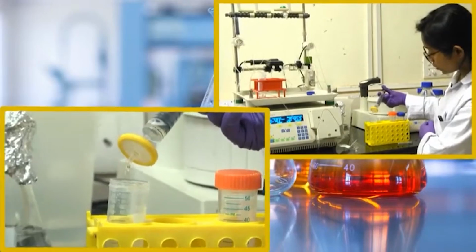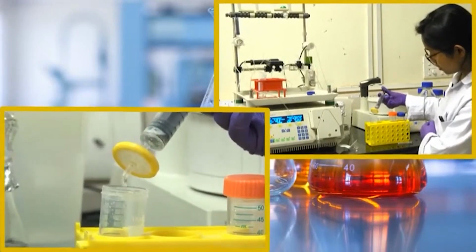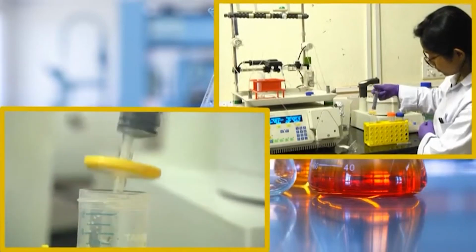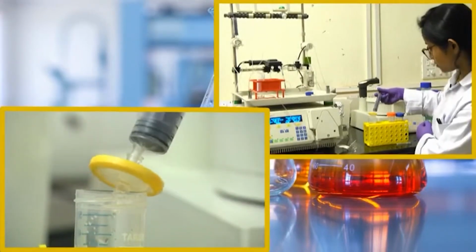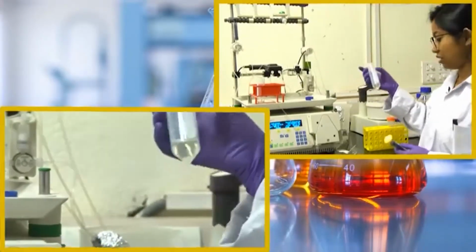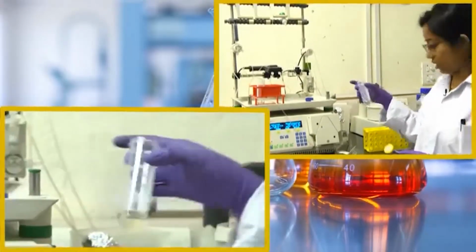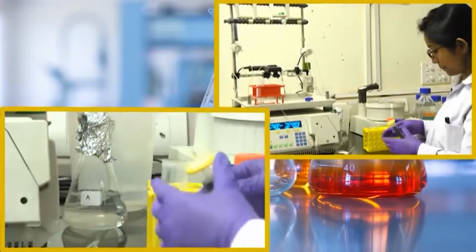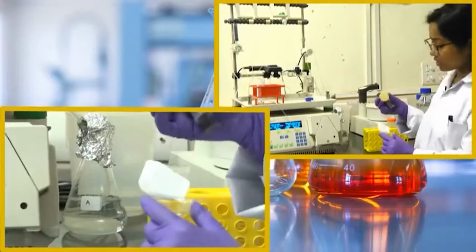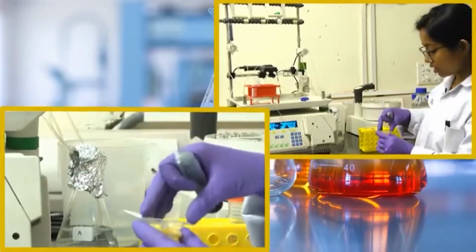Do not load any crude sample right away to the column. Now, this is our filtered solution, and we will pass this solution to the column. You can use this kind of filter just once, so discard it after using it.